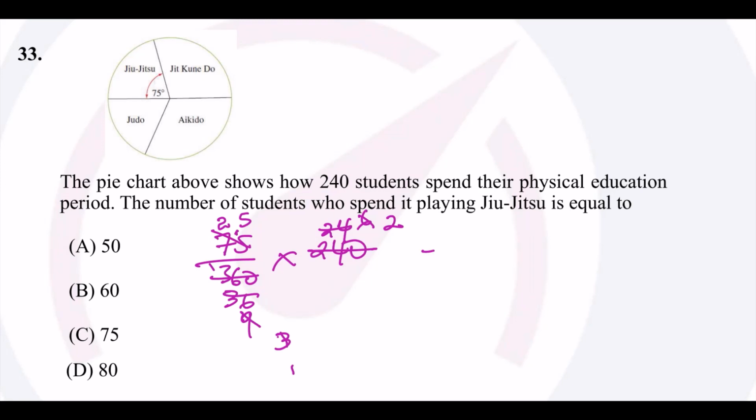So we have 25 times 2, which gives us 50. So we have 50 students who spend their time playing jujitsu, if that's how it's pronounced.